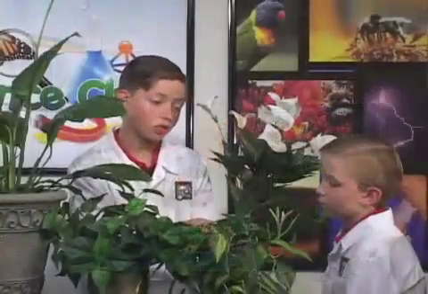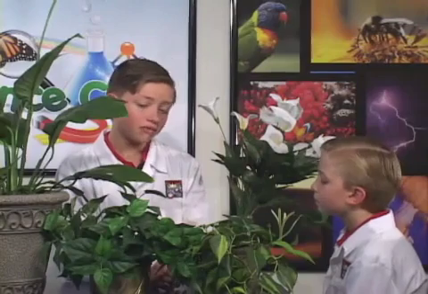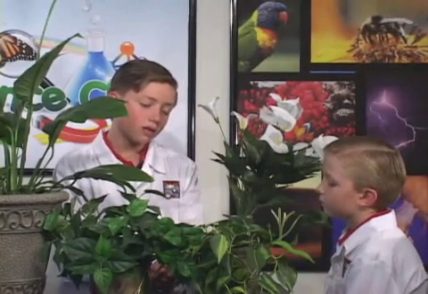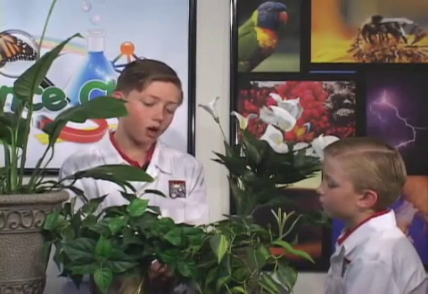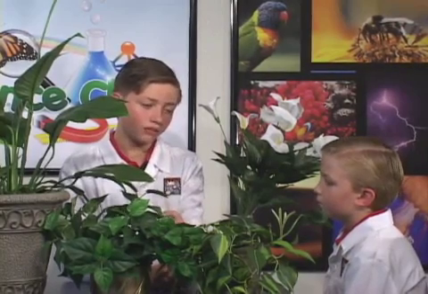Because it has soil. Yes, this plant has soil, and it's also wet soil. You can feel the leaves, and you can tell that these leaves are not fabric or plastic like these leaves are. Now let's look at some animals that are living or non-living.